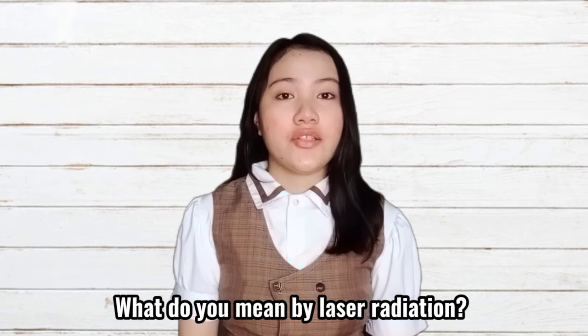What do you mean by laser radiation? Does it go through the body or cause cancer? Some lasers emit radiation in the form of light. Others emit radiation that is invisible to the eye, such as ultraviolet or infrared radiation. In general, laser radiation is not in itself harmful and behaves much like ordinary light in its interaction with the body.